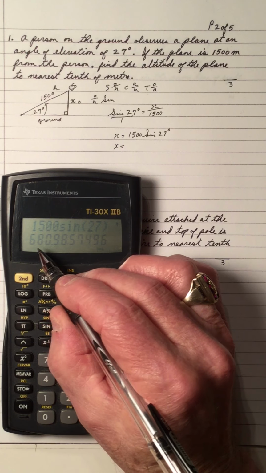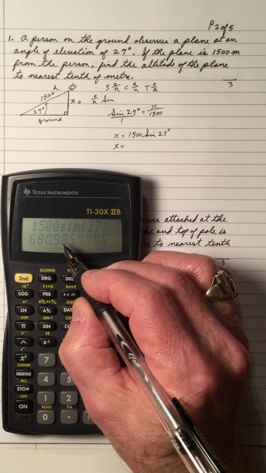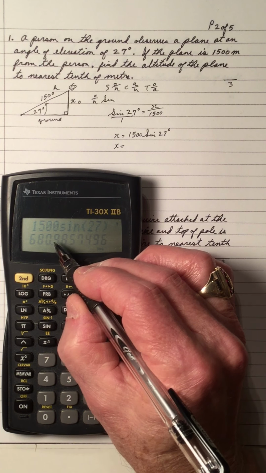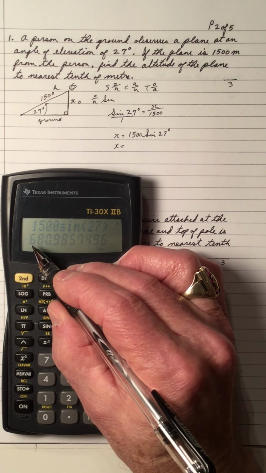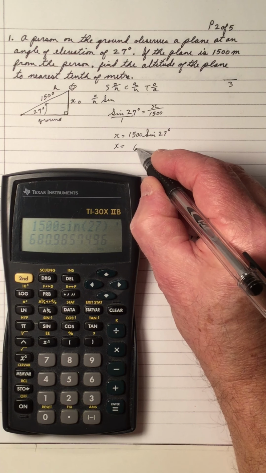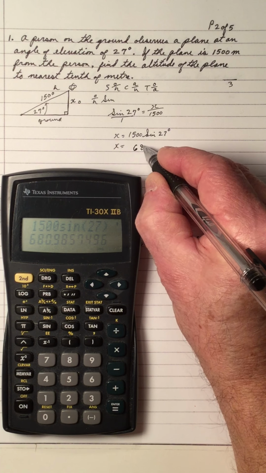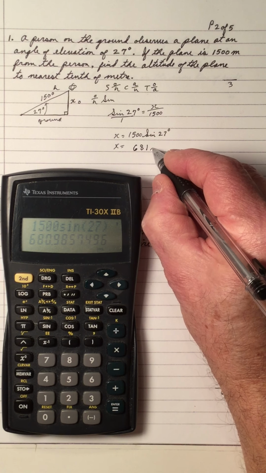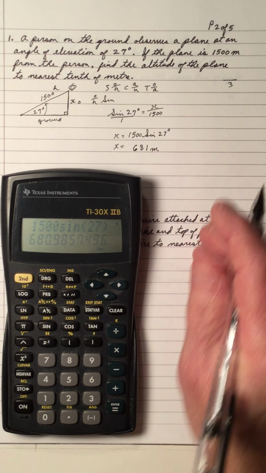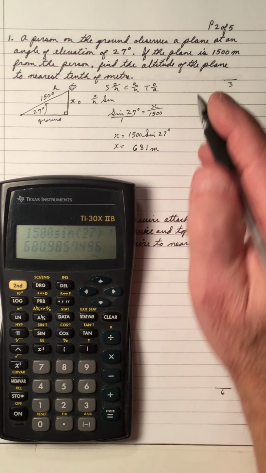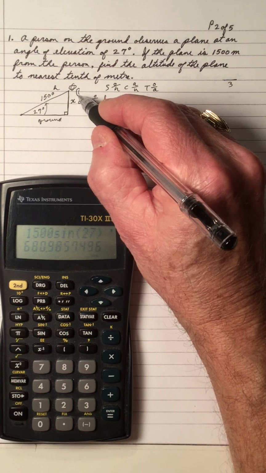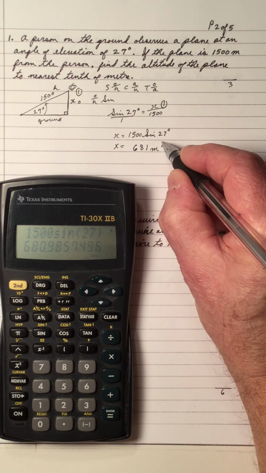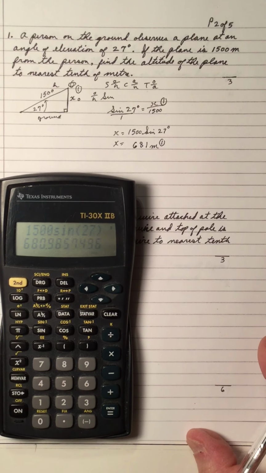So 680.9. Since this is an 8, we add 1 to the 9 to get 10, so we add 1 to here. So it's 681. And it's in meters. So it's 681 meters. And if you have the diagram drawn, you get 1 mark. If you have this ratio right, you get a mark, and if you get the final answer, you get another mark. So 3 marks altogether.